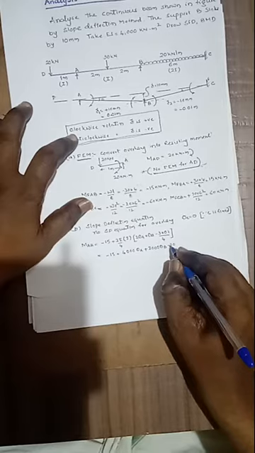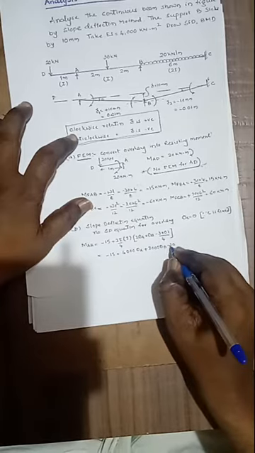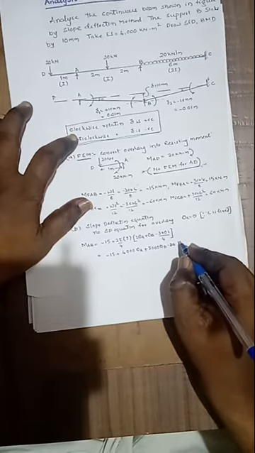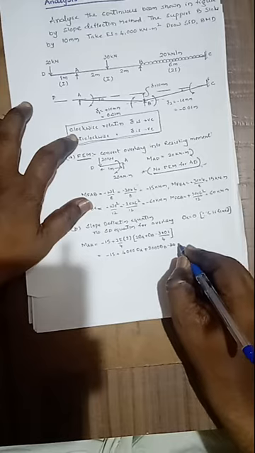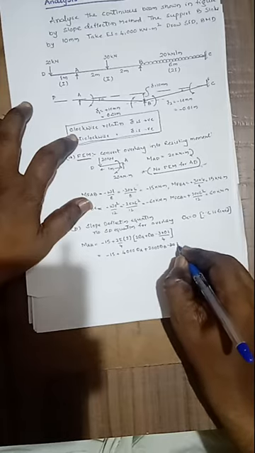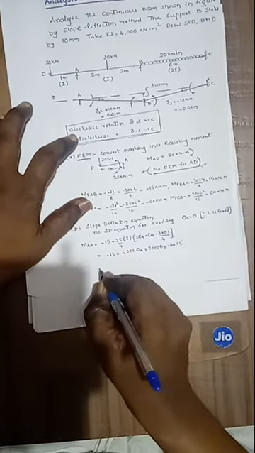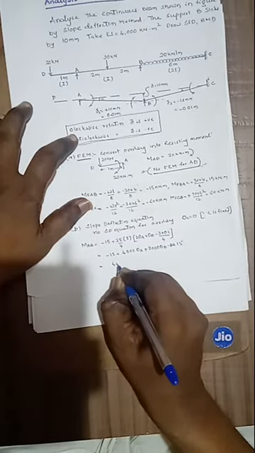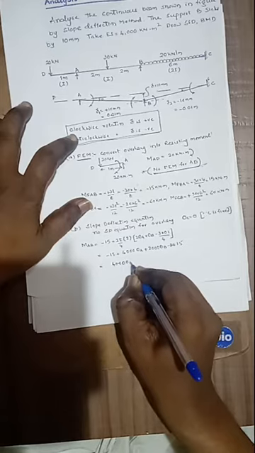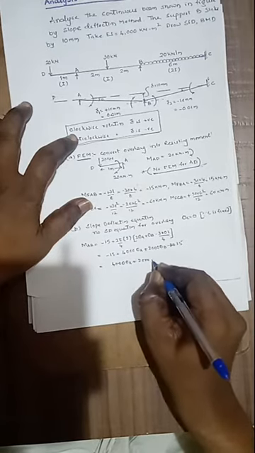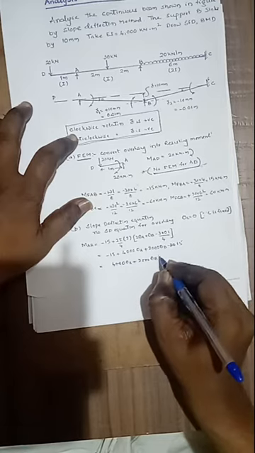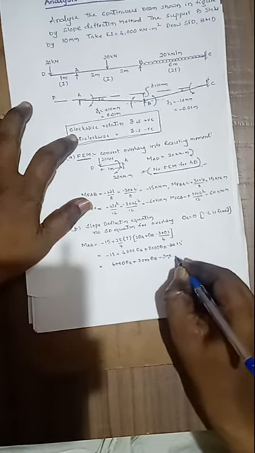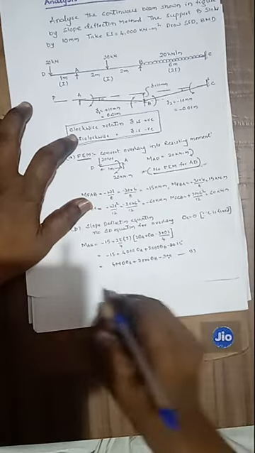If you simplify this, 3/4 of 2000, then by simplification you will get this equation as 4000 theta A plus 2000 theta B. Here, by substituting the value of the flexural rigidity EI, this is equation number 1.